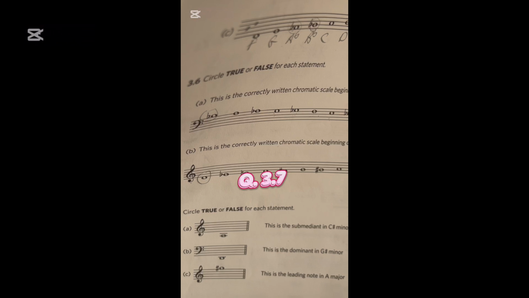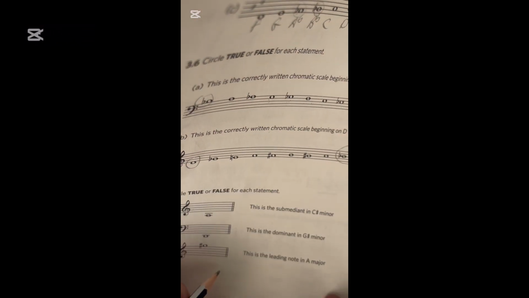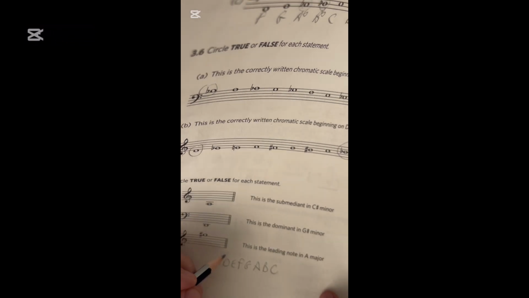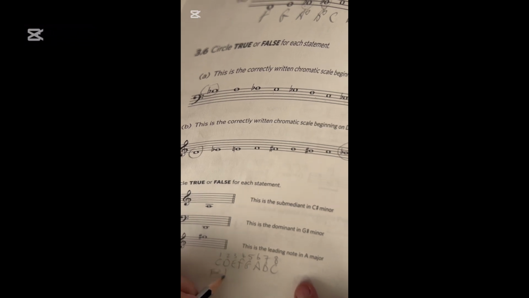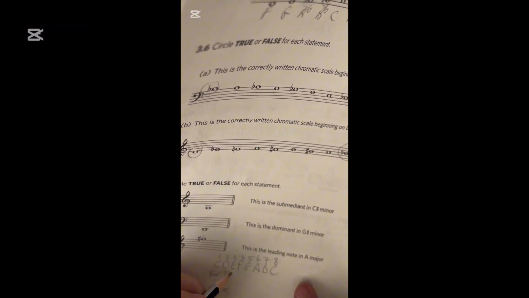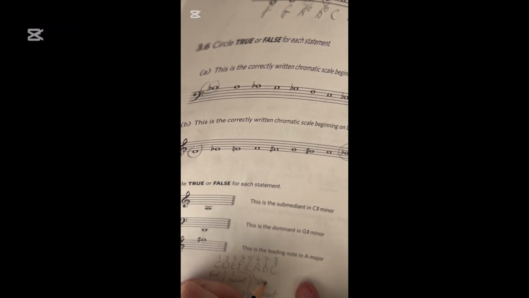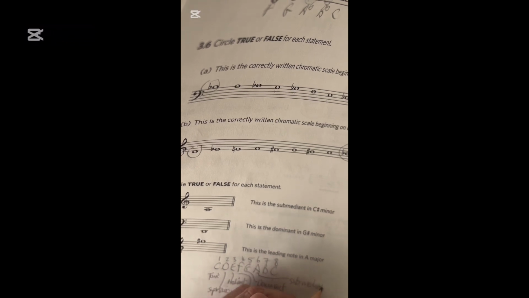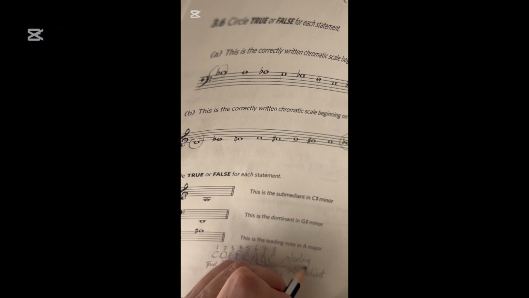True or false to these questions. And these are just testing your degrees of the scale. So your tonic, supertonic, mediant. So if I just write out a scale of C, for example. Okay, so we have 8 notes. 1 and 8 are the same. They are the tonic. 2 is the supertonic, so just above the tonic. 3 is the mediant. 4 is the subdominant, the note that comes before 5, which is the dominant. 6 is called the submediant. Okay, and then the 7th note is always called the leading note.